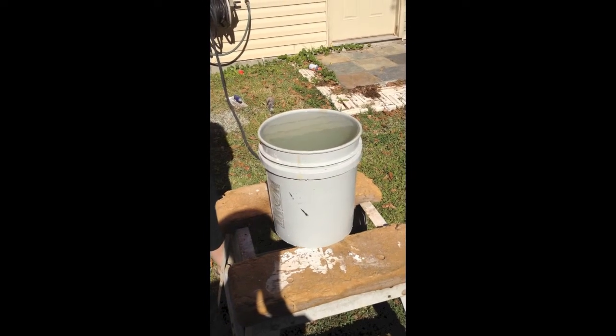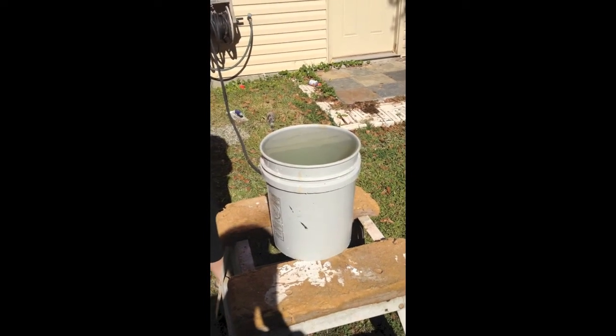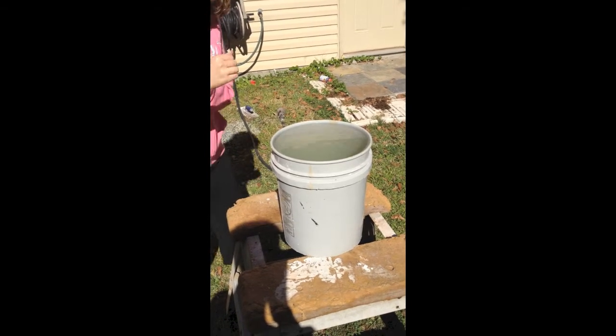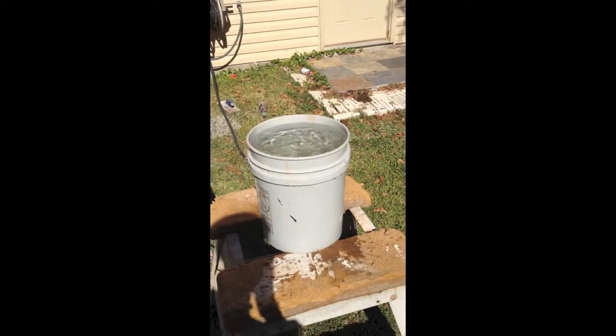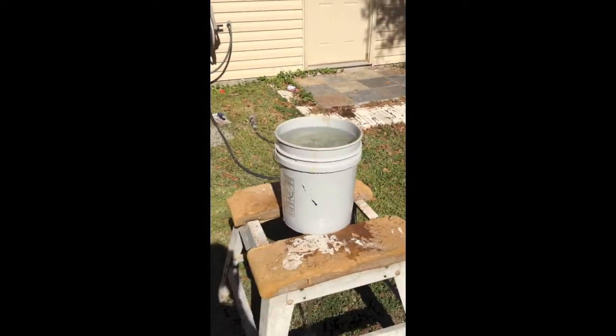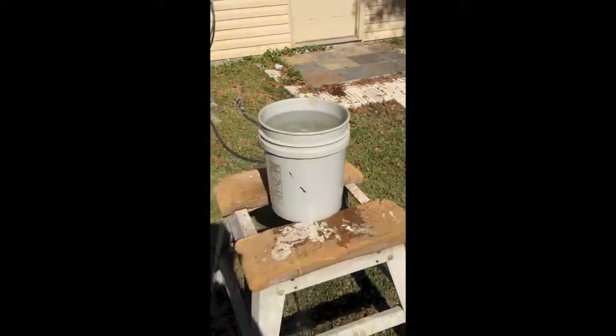So what we're going to do is empty our vessel right now, and hopefully it'll take about 88 seconds. We got our timer going, so.